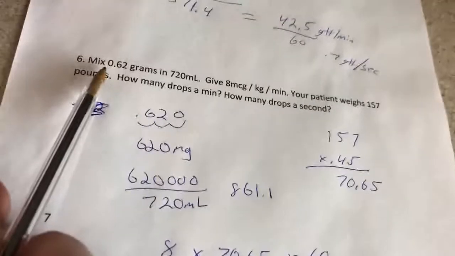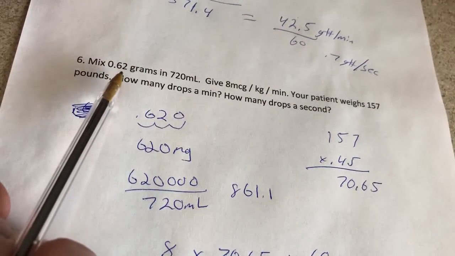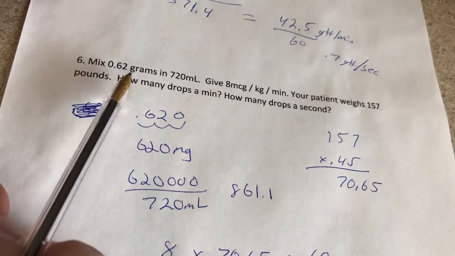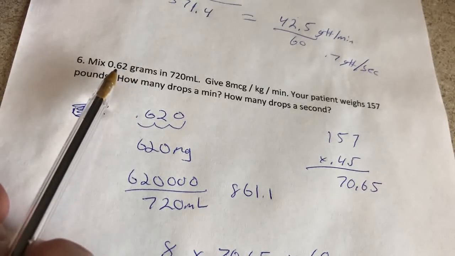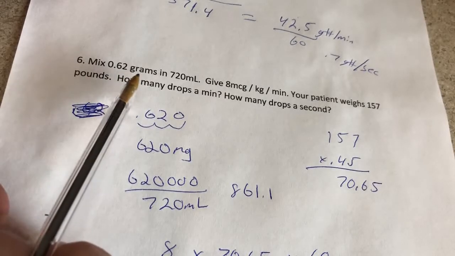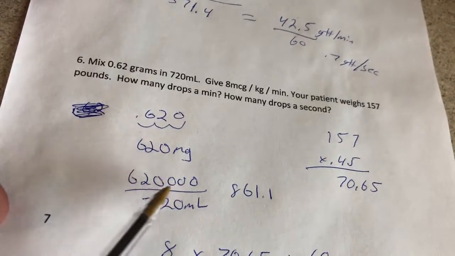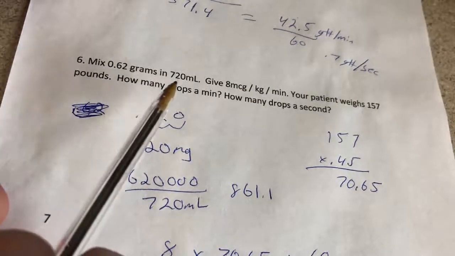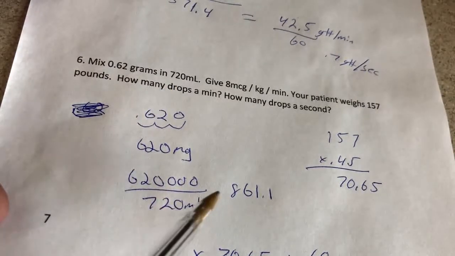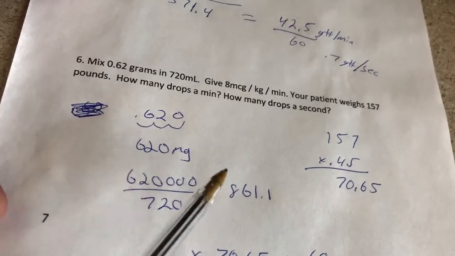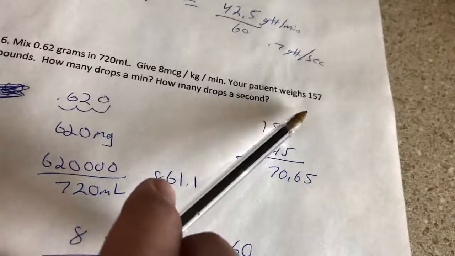Okay, so we have 0.62 grams. So a half a gram is 500 milligrams. So this is 620 milligrams. Add 3 zeros, divided by our bag, which is 720 mLs. You get the concentration. It's not 1600, it's 861. Then over here you figure out the kilograms.